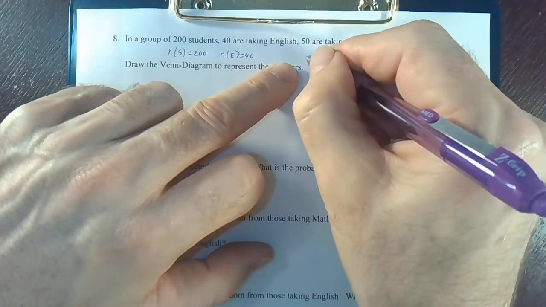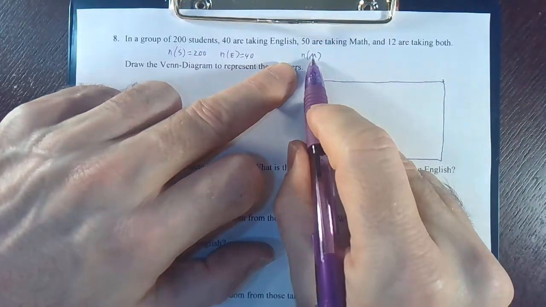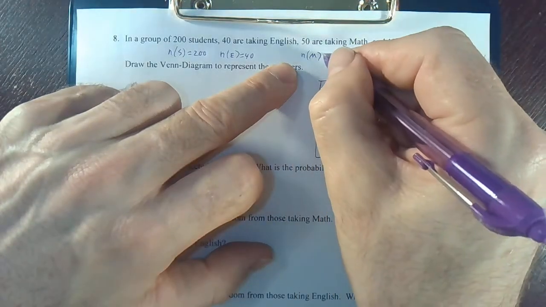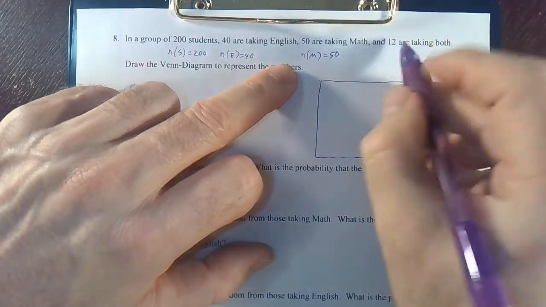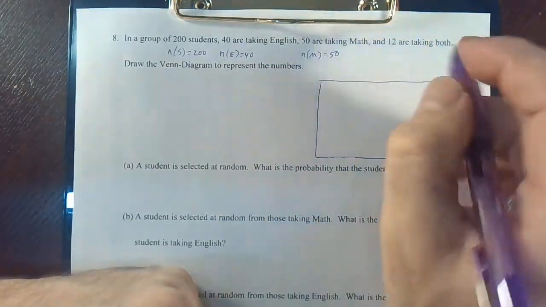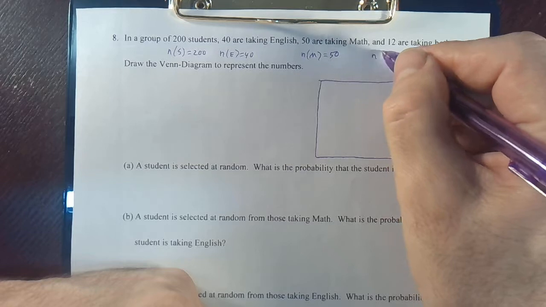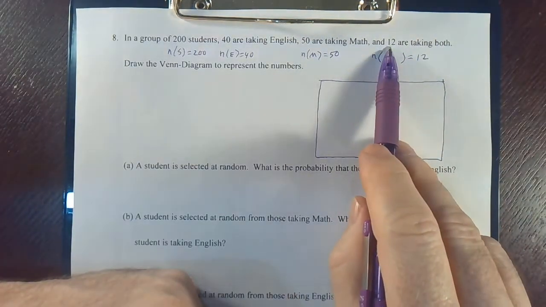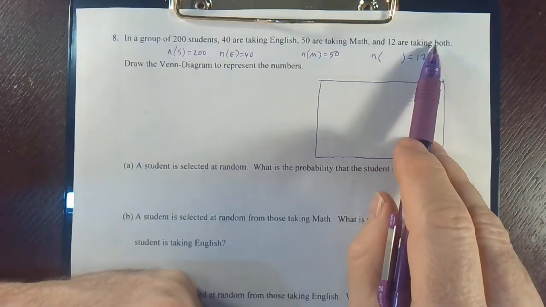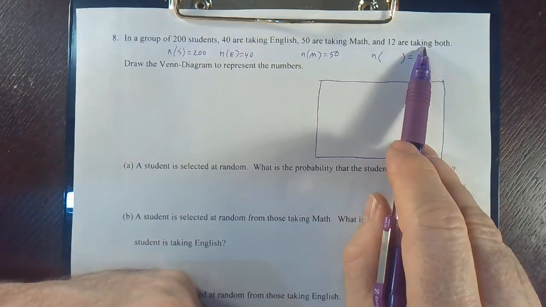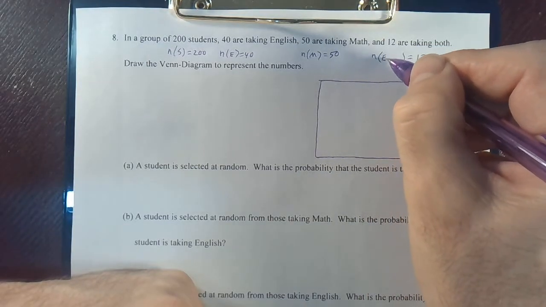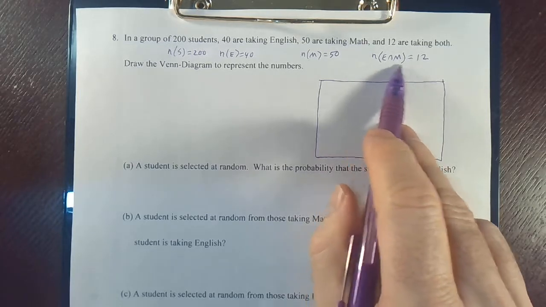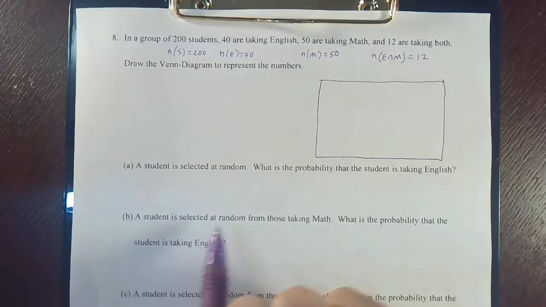We'll call capital M the set, the event, or the set of the math students. And that's going to be equal to 50. And then here's the thing that makes it all work out for us: the number of elements in E intersect M is equal to 12. 12 students are taking both English and math. The set of students who are in both of those sets, taking English and math.